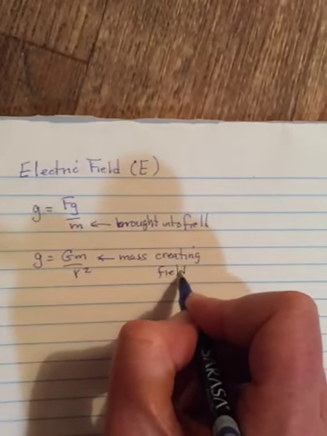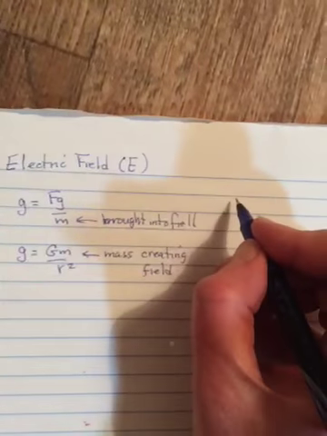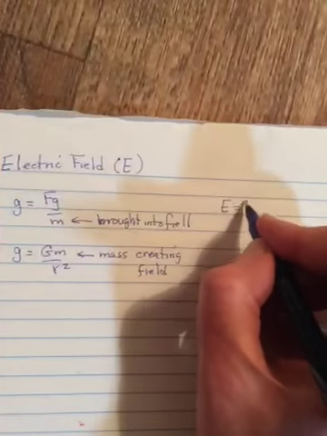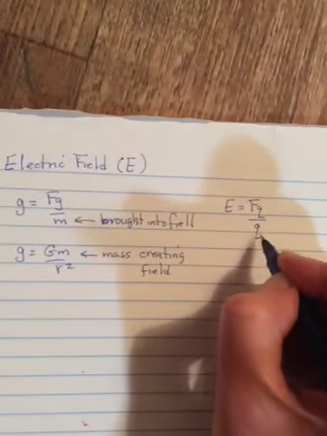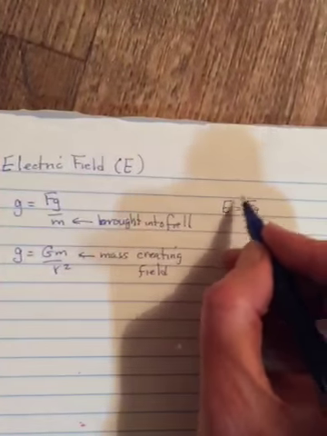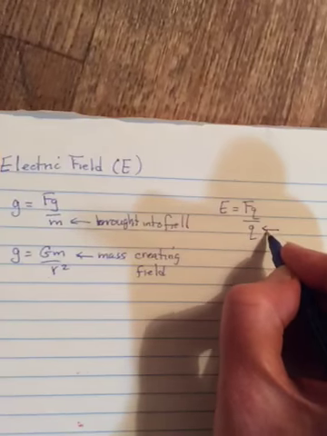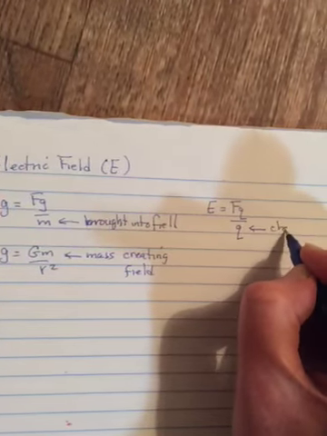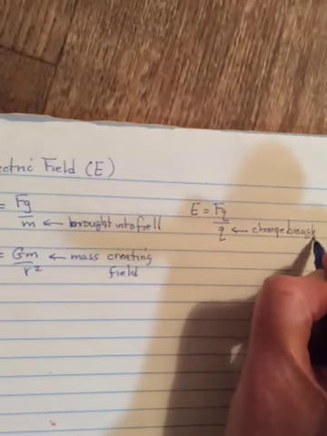Okay, so our electric field is going to be exactly the same. One equation for electric field will be, instead of Fg, it'll be Fq. And instead of the m, it'll be the q. So there's a perfect alignment. So the electrostatic force divided by the charge, and exactly the same way, this is the charge brought into the field instead of the mass.